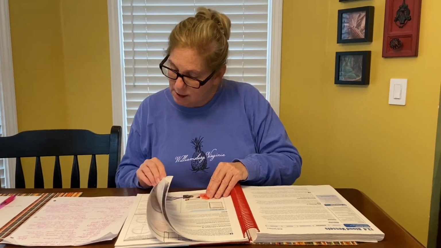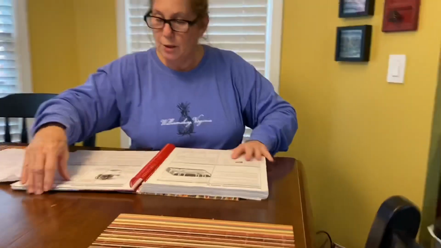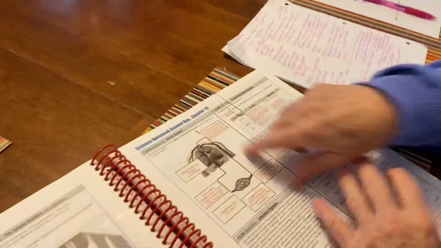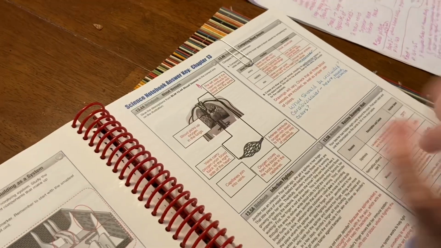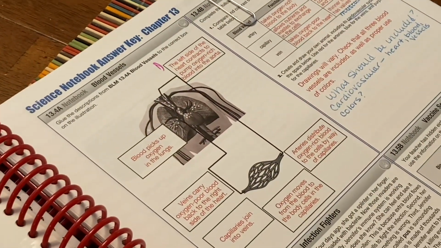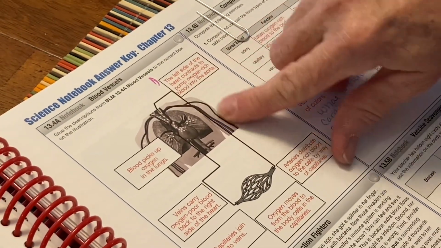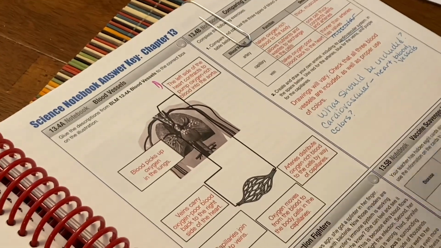Okay, so let's go ahead and look at 13.4a in your workbook. You all are not going to have the little pieces to glue onto this, but I do want to walk you through it so that you see what happens. I'm going to start up here, and remember, this is the left side of the heart because it's like you're looking at it in a mirror.